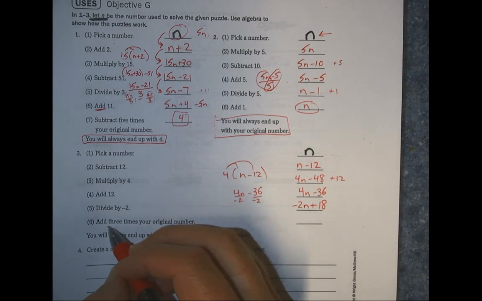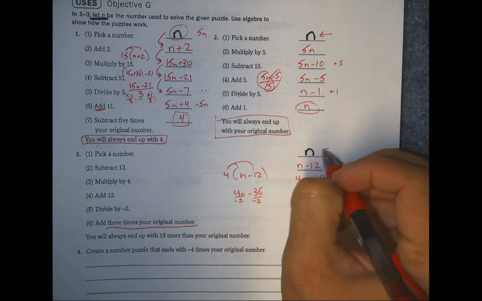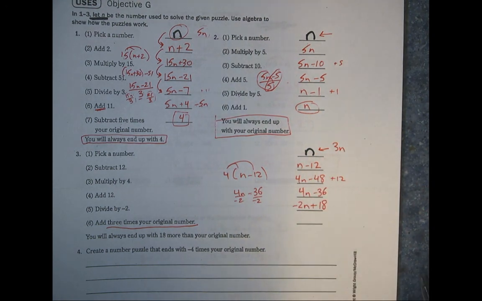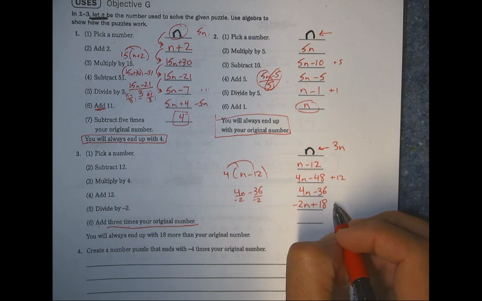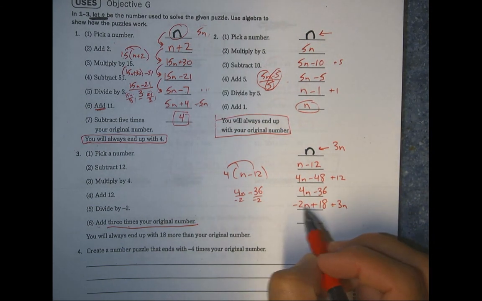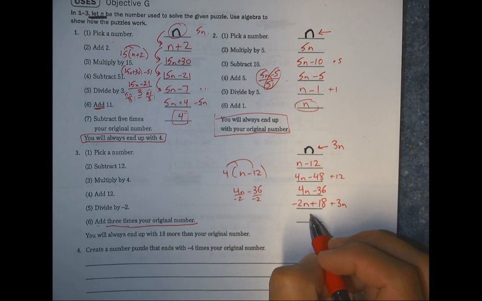And then add 3 times the original number. Original number again was n. 3 times the original number is 3n. So we're adding 3 times the original. We're adding 3n to this. So negative 2n plus 3n. The 18 is going to stay by itself.